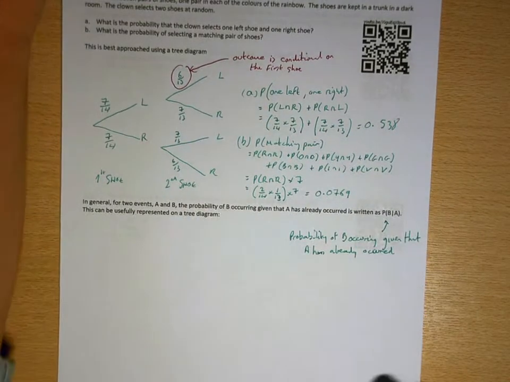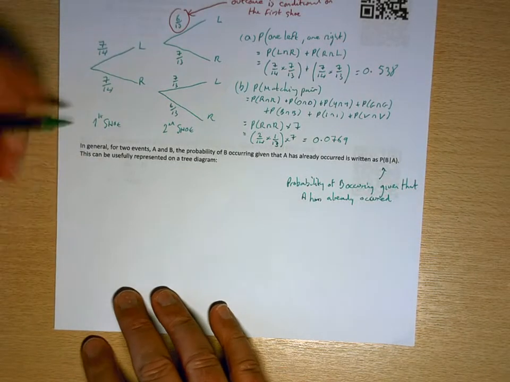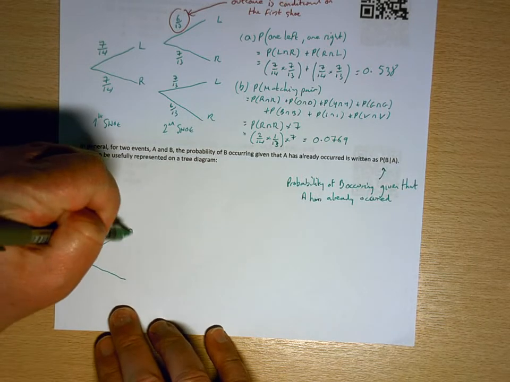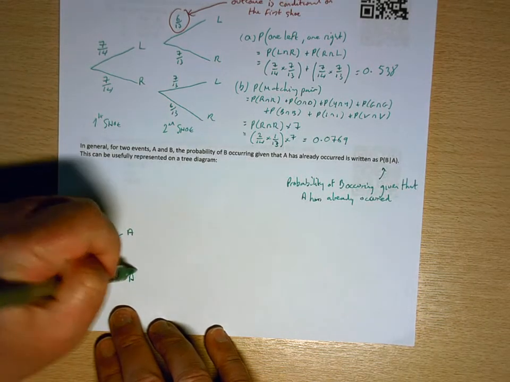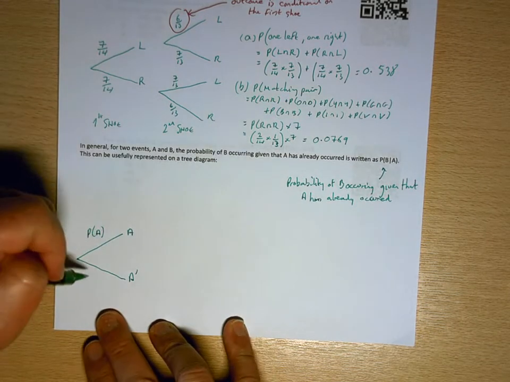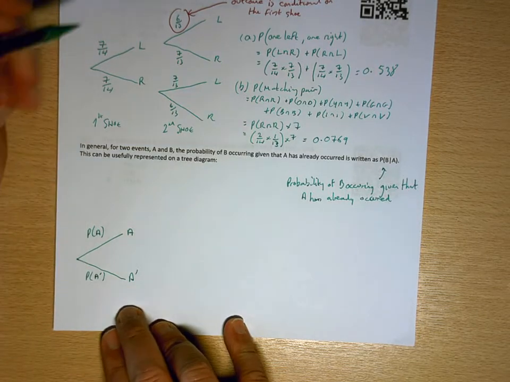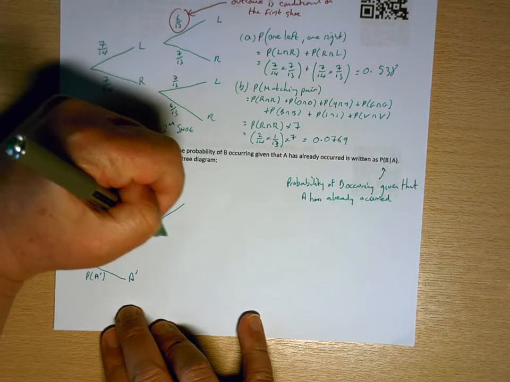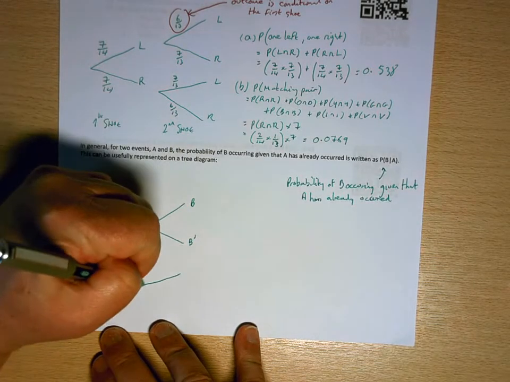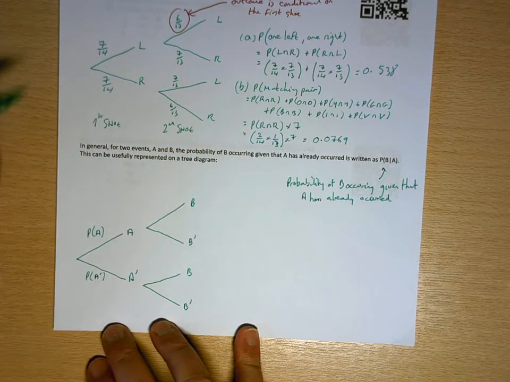And if we generalize that on a tree diagram, if I have here event A and event not A, then that's the probability of A occurring and that's the probability of A not occurring. And then if we have the second event B, B is going to occur or it's not going to occur.